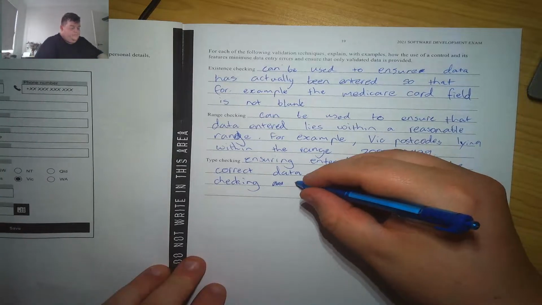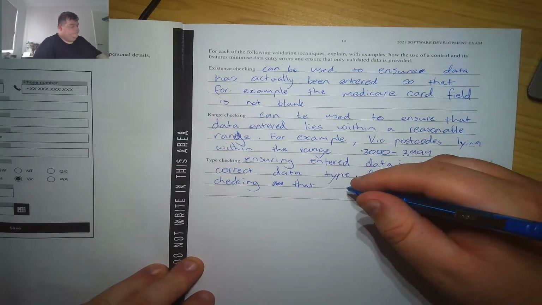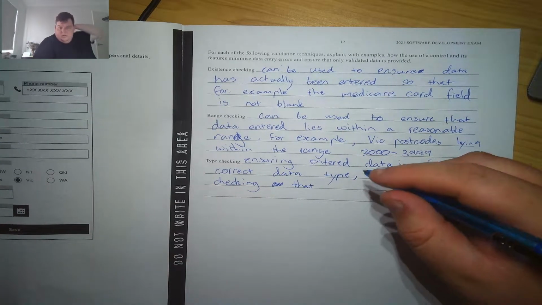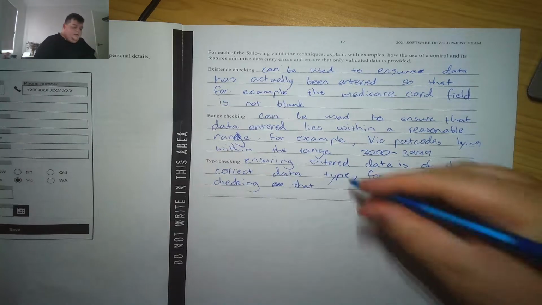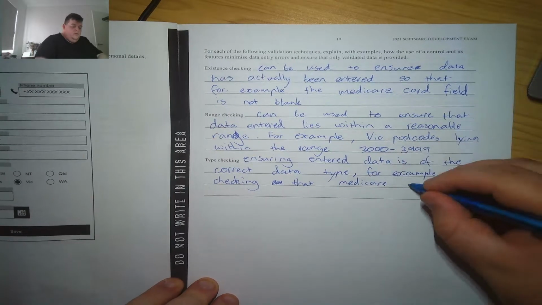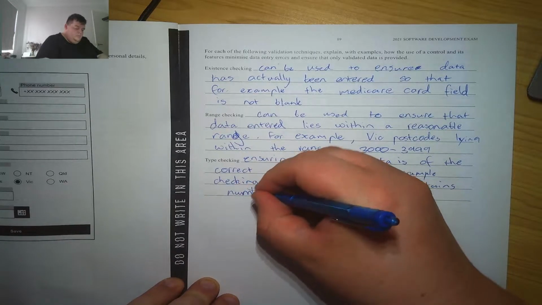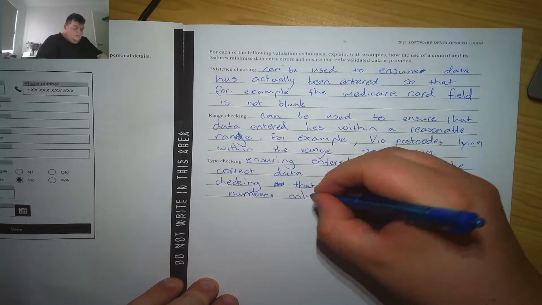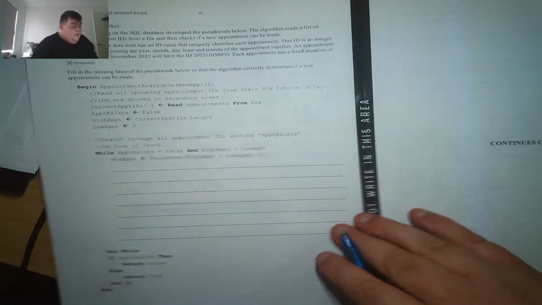I'll say checking that, because I don't think you can check to make sure that there's no numbers. I'll say that Medicare contains numbers only. Anyway, that last one I might lose a mark on just because technically Medicare is probably going to be collected as a string, but we'll see.